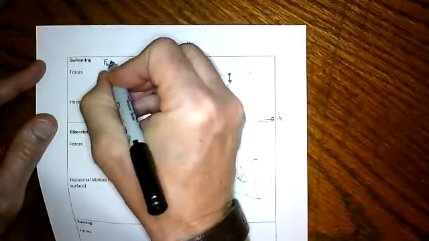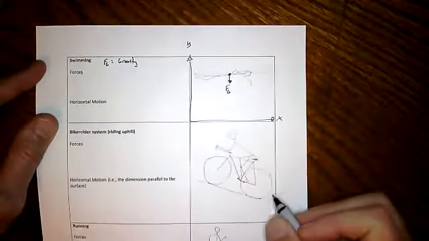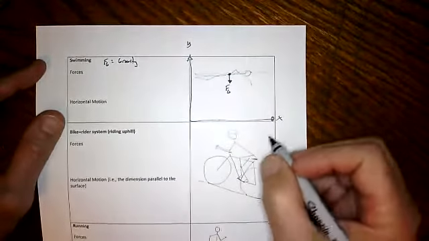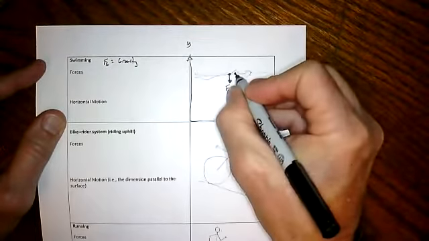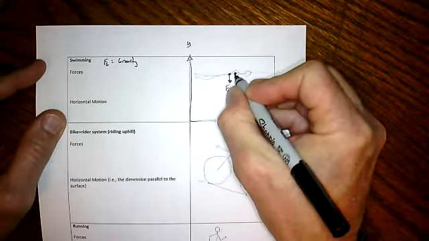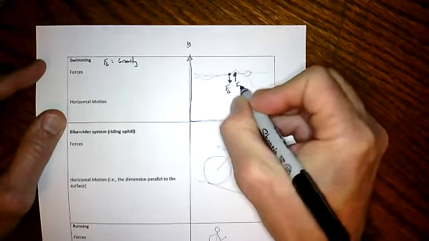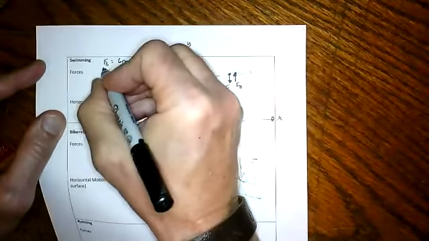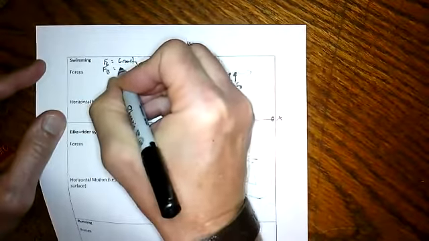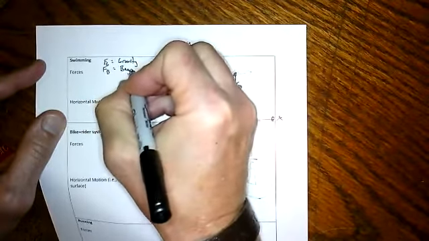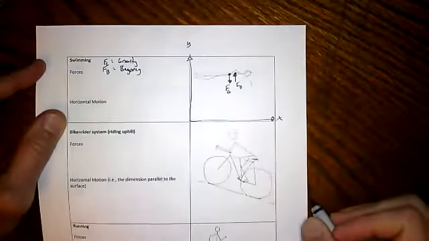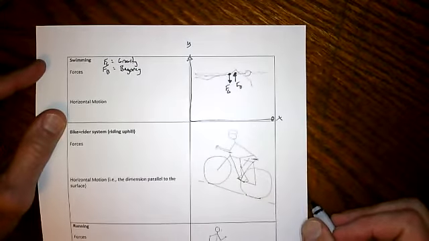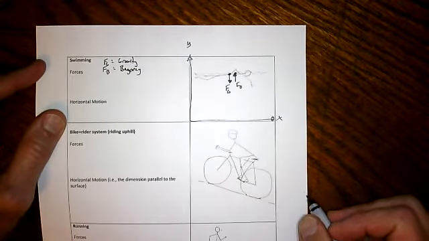So I can put FG, force due to gravity. Okay, and that's a force acting on the object, pulling downwards. Then, just for the sake of this, I'll draw an upward directed force, and I'll call that FB. I would do FB over here. This is buoyancy. Okay, that's the buoyancy force. That's the force pushing up on the swimmer.